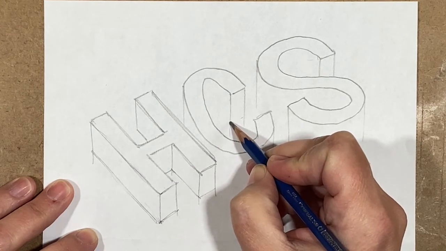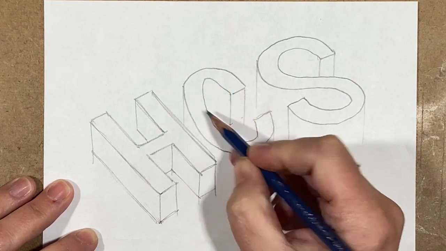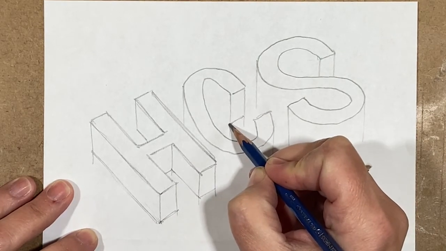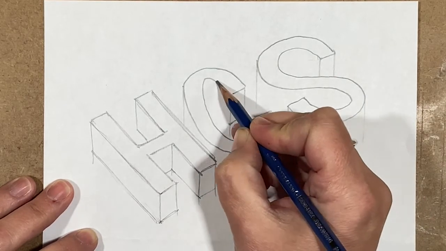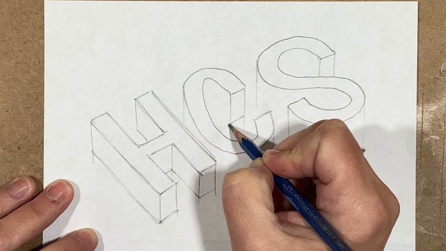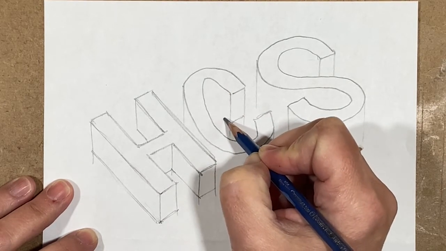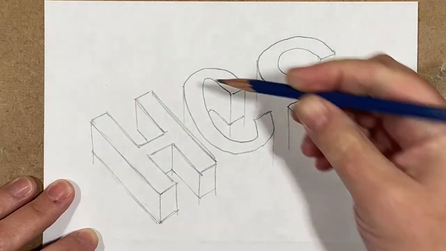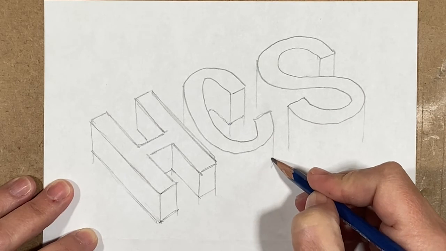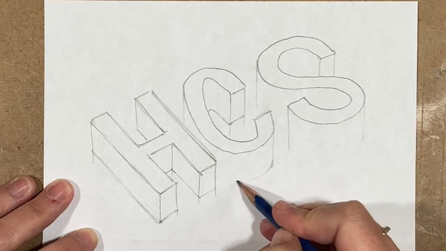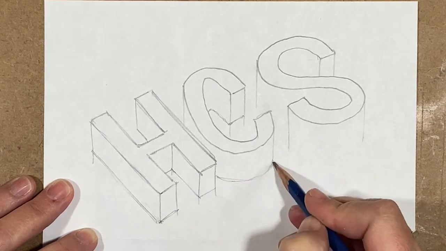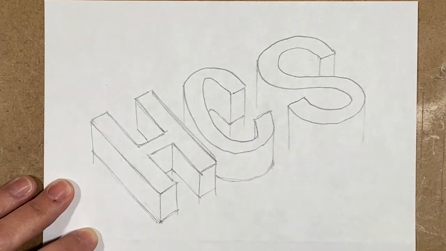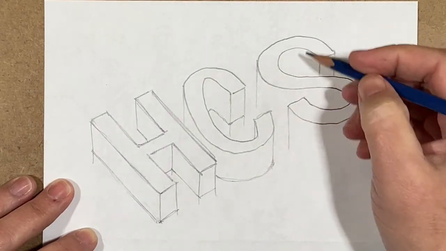But a C gets a little bit more complex when you have a curve. So I like to start with something like a straight line right here. By putting this here, I can establish where this starts. But now I have to sort of eyeball keeping a parallel line with a curve line. So I go up like that, and then it starts to curve around. It's not exact, but it's pretty close. And you can see I'm keeping a lighter, more sketch style with my pencil. That seems like it's pretty cool.